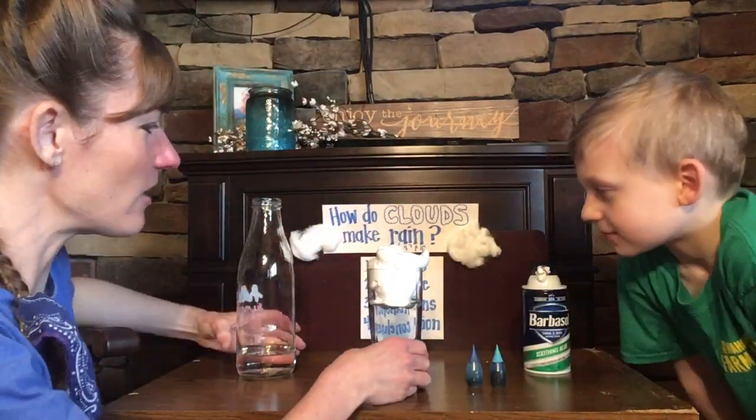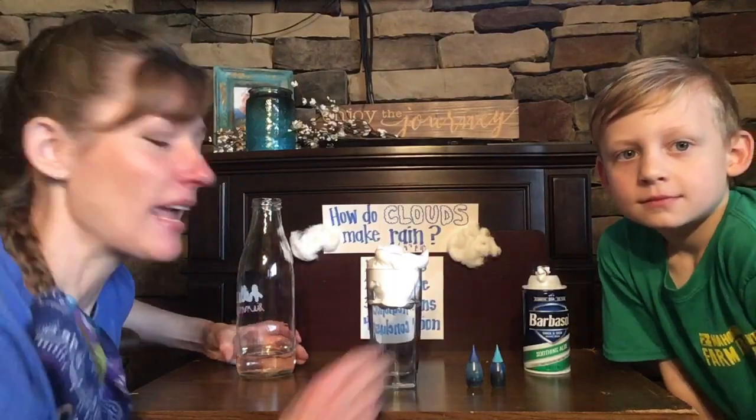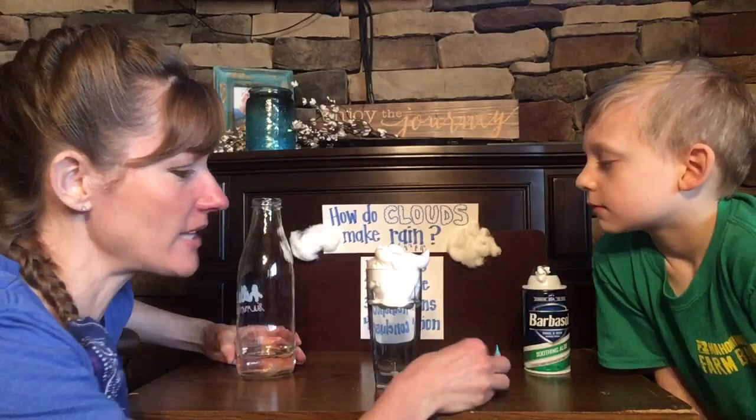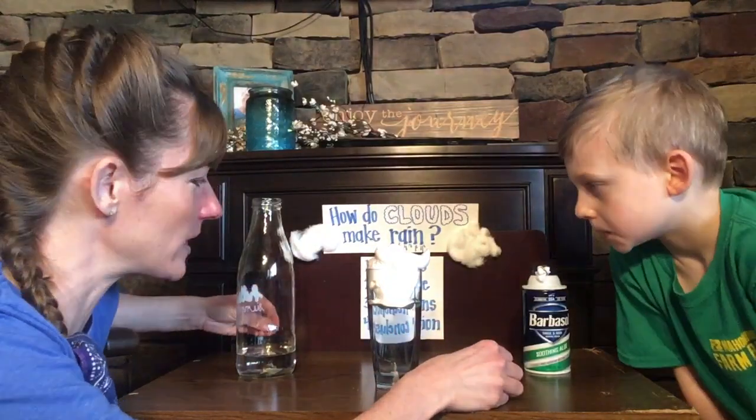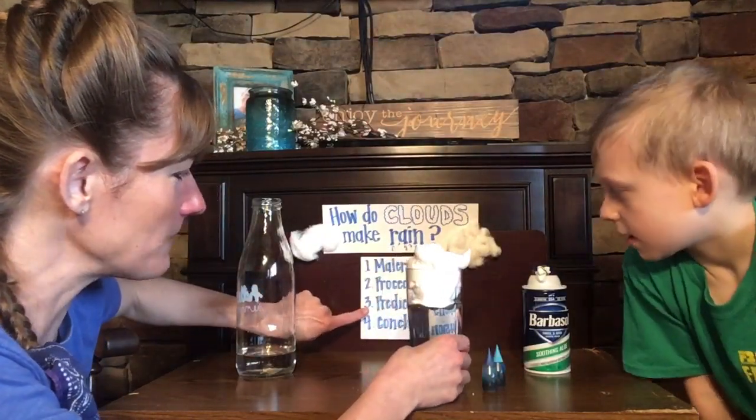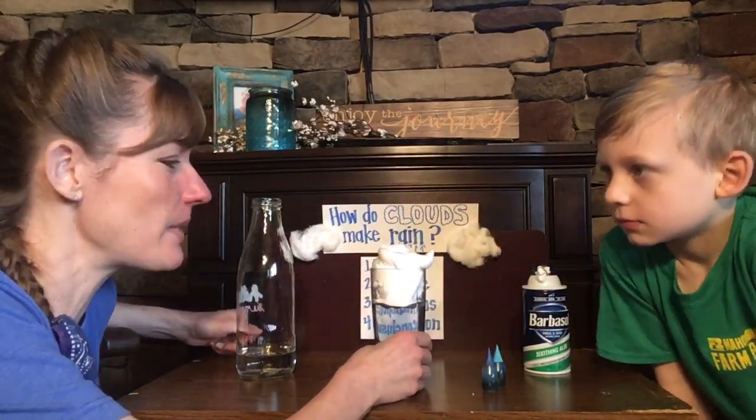Okay, now, so we've got our clouds that are up in the top, and we're going to add some more water droplets. That's what the blue dye represents, are more droplets of water. Now, my question for you is, remember number 3 is predictions. We get to make a prediction. What do you think is going to happen when we add more water droplets to our clouds? Silas, what do you think?